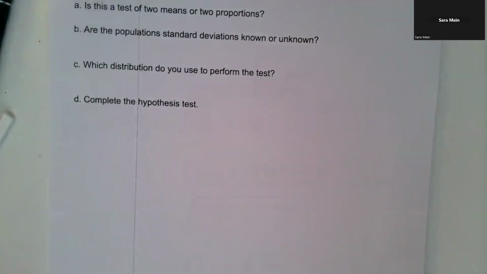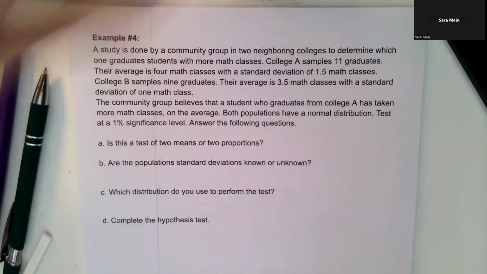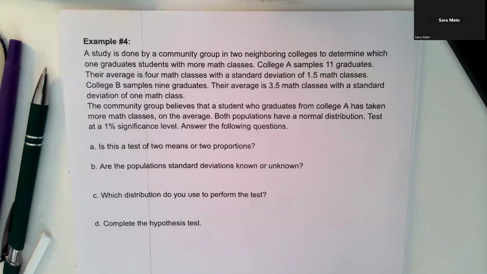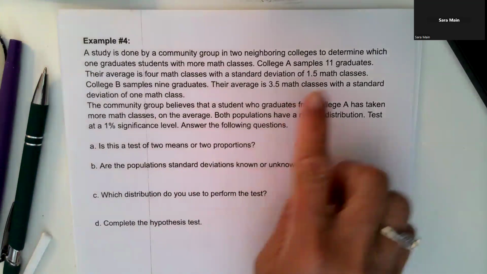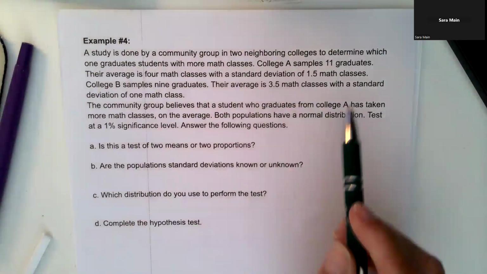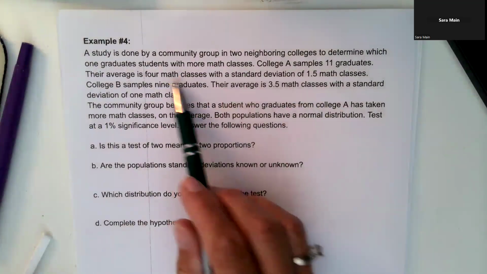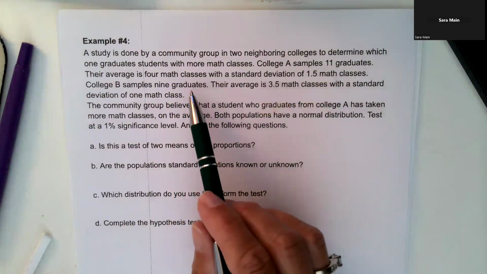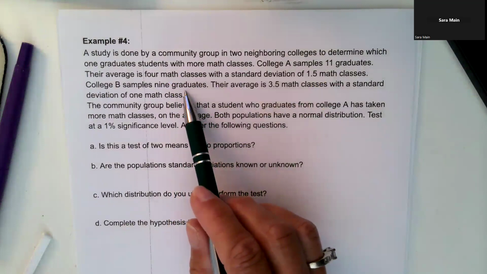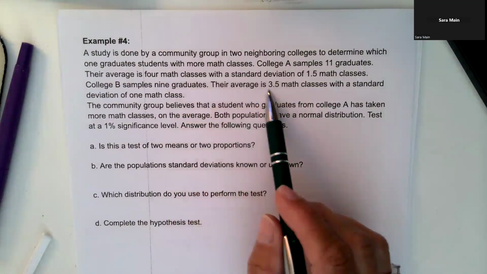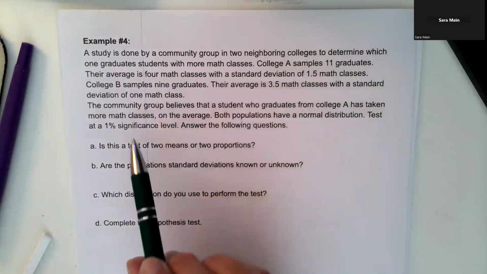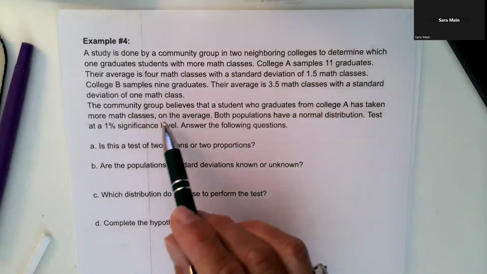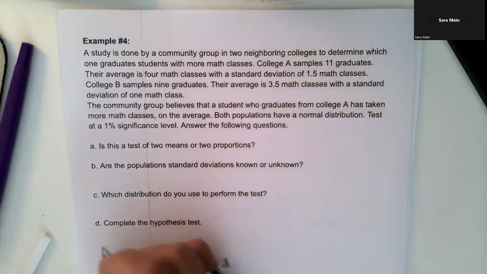So let's look at question number 4. It says a study is done by a community group in 2 neighboring colleges to determine which one graduates students with more math classes. College A has a sample size of 11. Their average is 4 math classes with a standard deviation of 1.5. College B has a sample of 9 graduates. Average is 3.5, standard deviation is 1. The community believes that the student who graduates from college A has taken more math classes on the average.